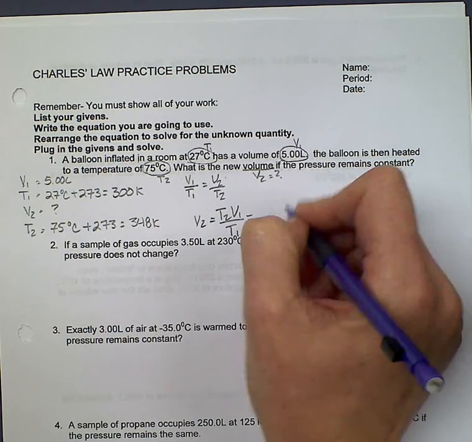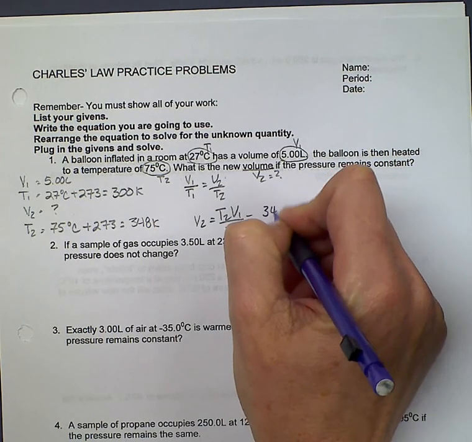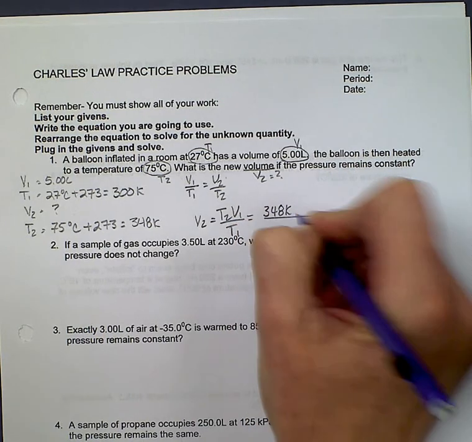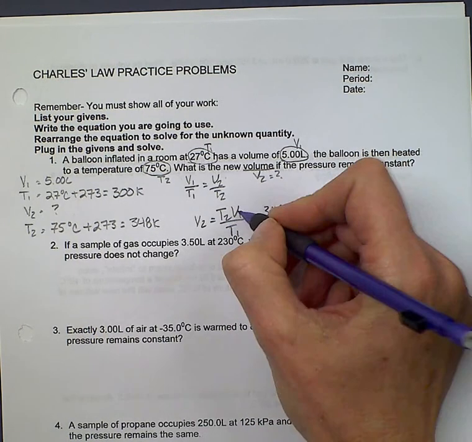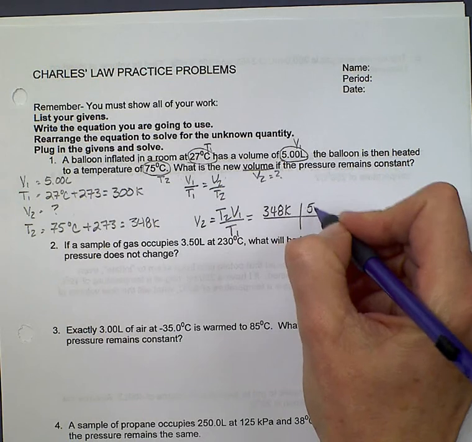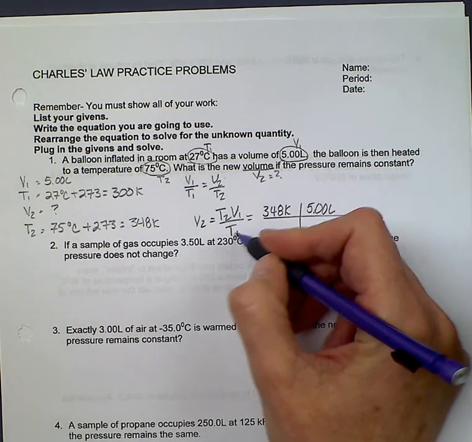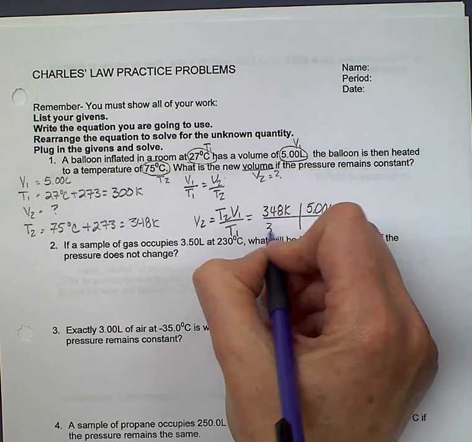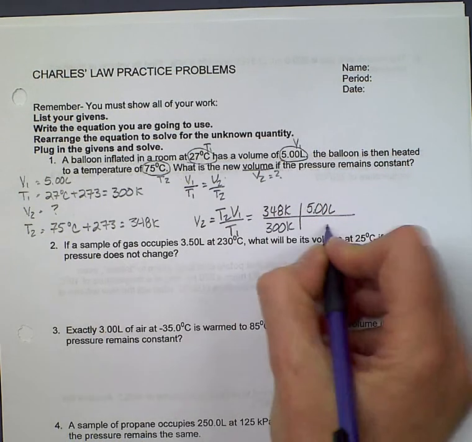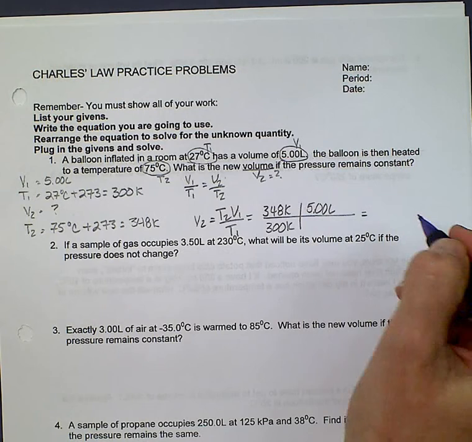Plug in our numbers. T2, 348 Kelvin. V1, which is 5.00 liters. And T1, which is 300 Kelvin. And it doesn't matter where I put it down here, as long as it's on the bottom.